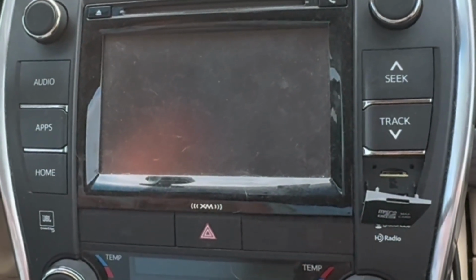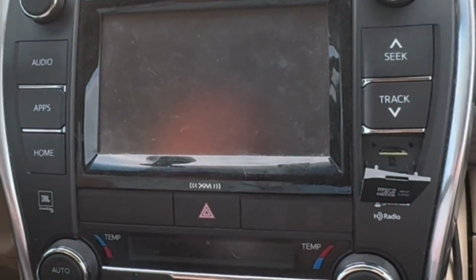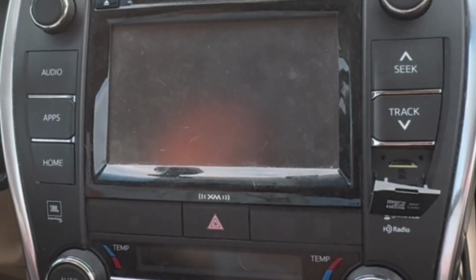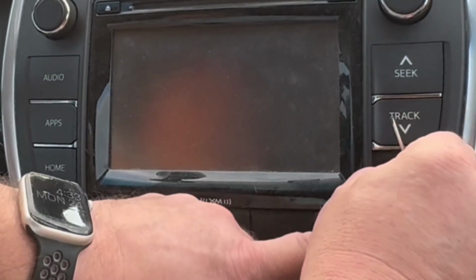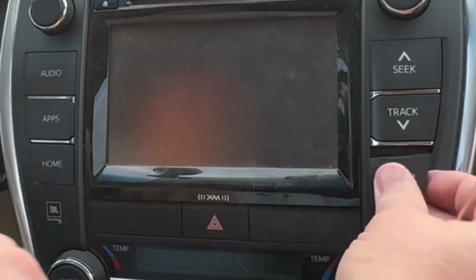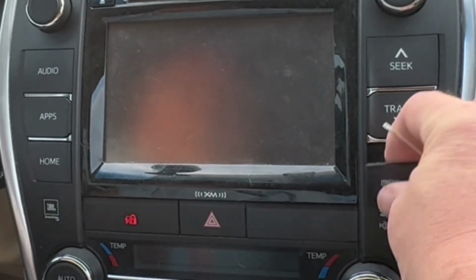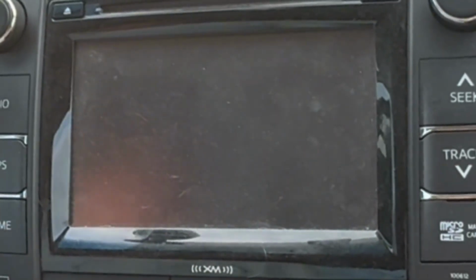And here is the new SD card inside of here. Right like that. So that's going to go in. This is the 2025 maps. The old maps were from 2015. So this goes in here. Close that back up. Restart the car.